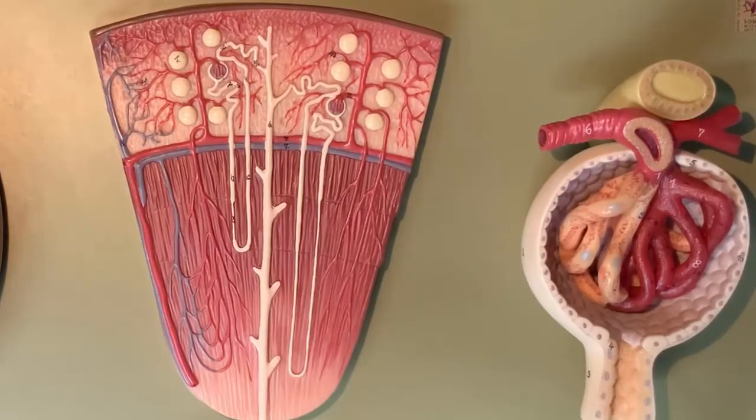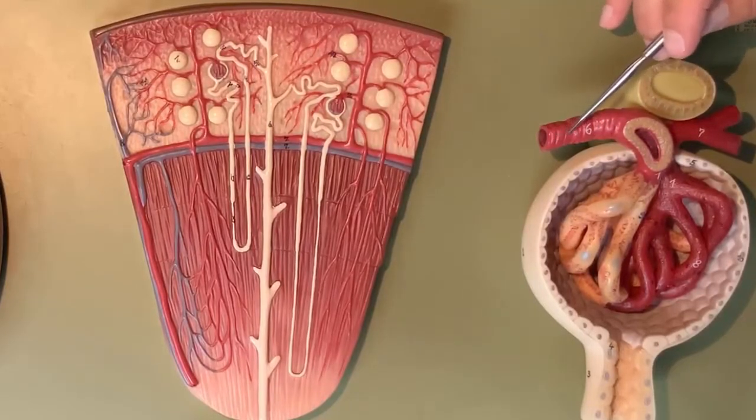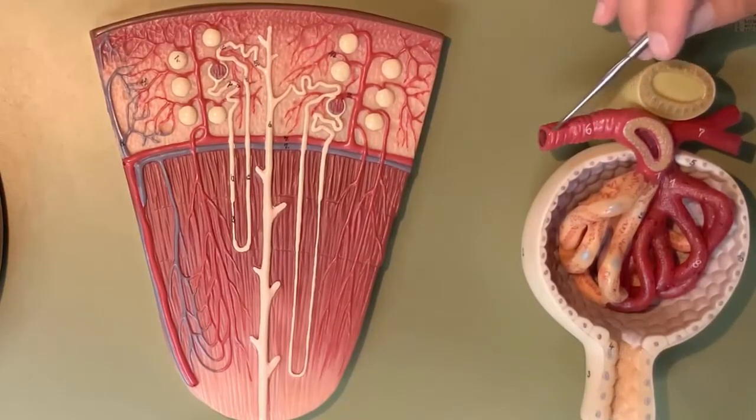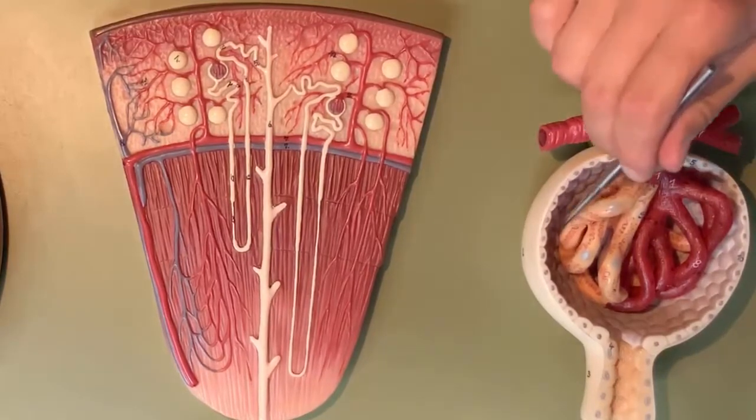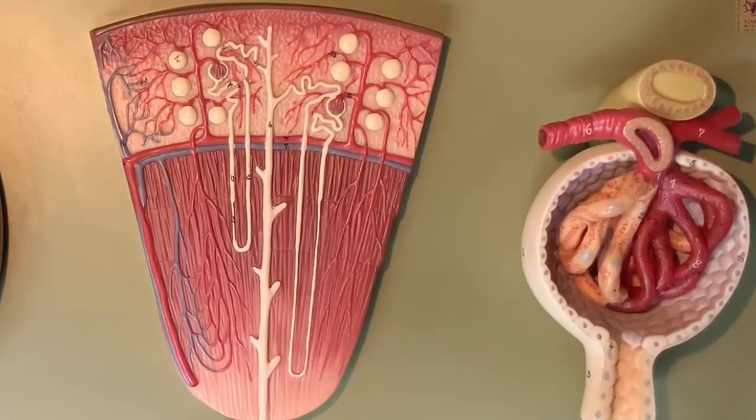Juxtaglomerular cells. These juxtaglomerular cells are specialized hormone-secreting cells that are found within the afferent arteriole. And the afferent arteriole is the vessel that carries blood that needs to be filtered and cleansed into the glomerulus. And in this model, these cells here represent the juxtaglomerular cells. Again, I've already mentioned the capsular space, and that capsular space is the space that is collecting the fluid from the glomerulus.